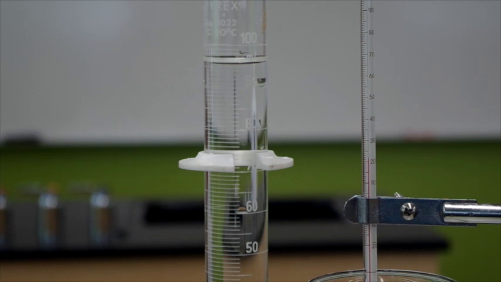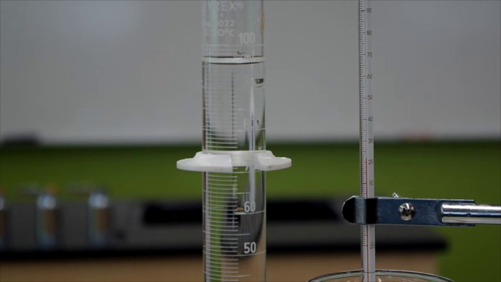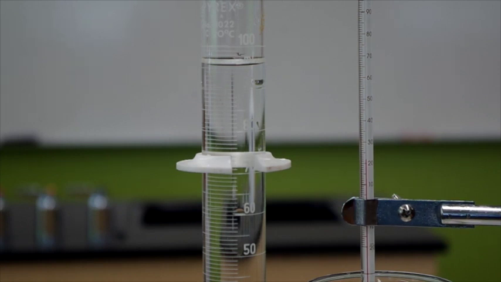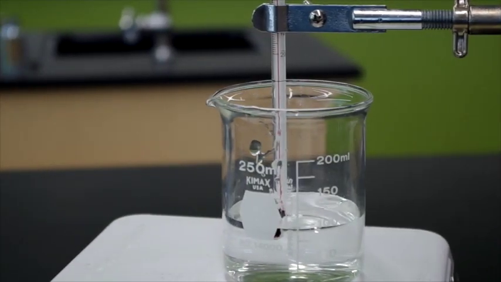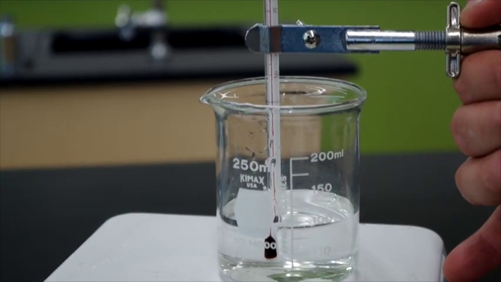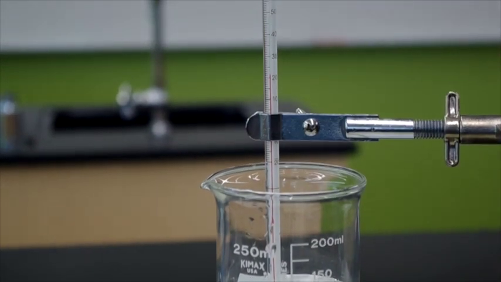Okay, so we have a graduated cylinder filled with approximately 100 milliliters of water. And if you look at the meniscus, it's 95.5 milliliters of water. Now, we dump the water into the beaker. We adjust our temperature rod so that it's just off the bottom. And we give our water a chance to settle.